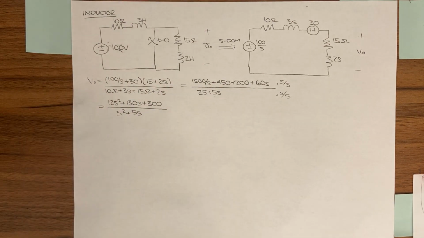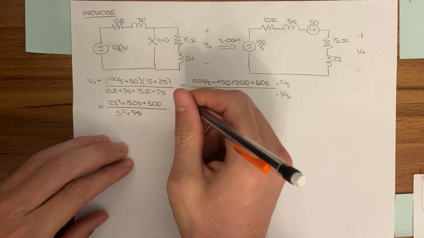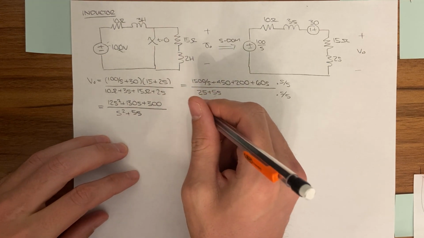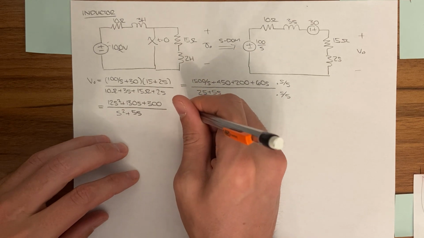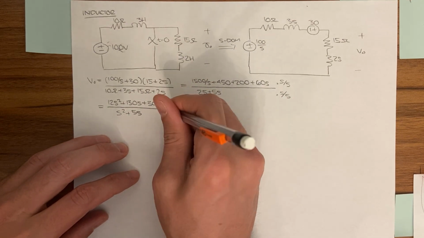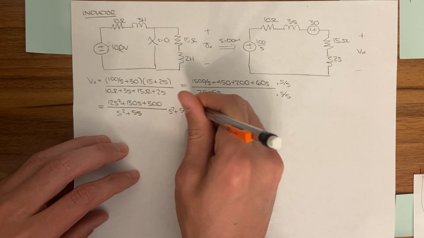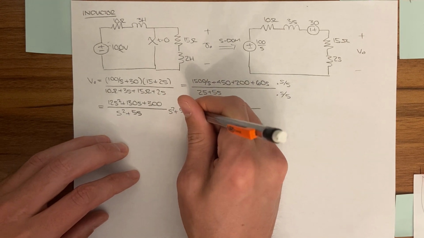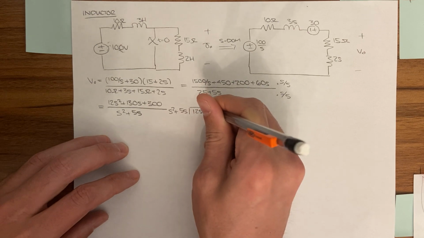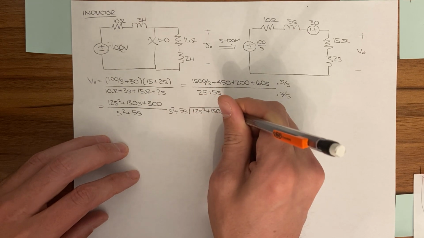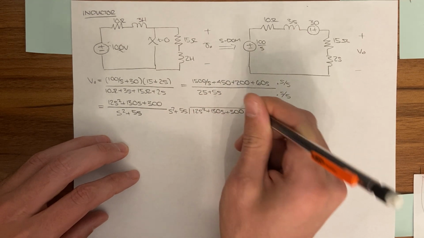Now we can just do partial fraction expansion to put this back into the time domain. We have to get it into a good form to work with, so here we have to use a bit of long division, which is never fun, but it's helpful. We have 12S squared plus 130S plus 300.